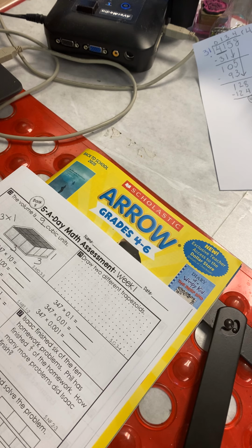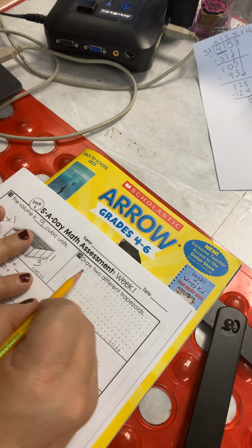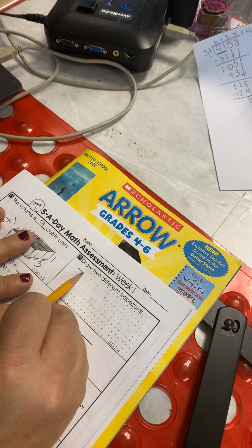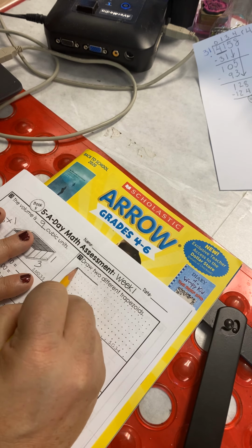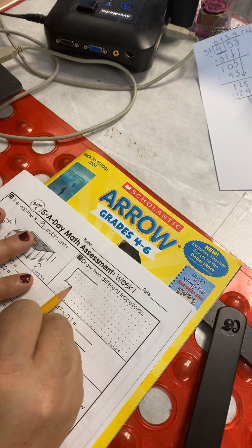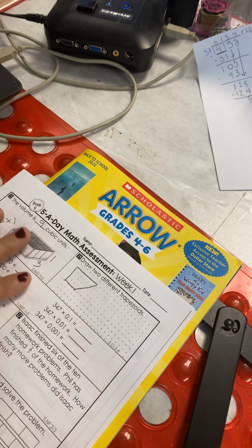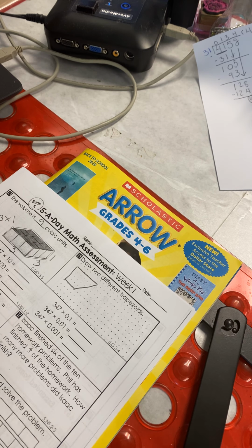There's not a wrong answer here as long as it's a quadrilateral. They're polygons, which means it has to be a closed shape, and it can only have one set of parallel sides. So I'm going to draw one like that, because that is a trapezoid. And then you have to do one more. As long as only one side is parallel, you have made a trapezoid.